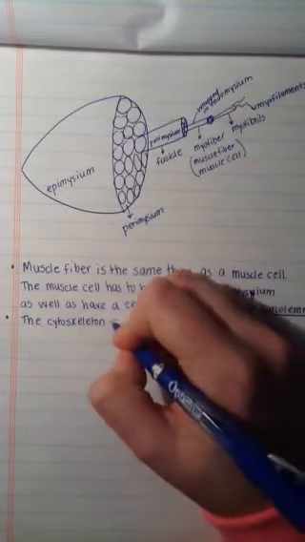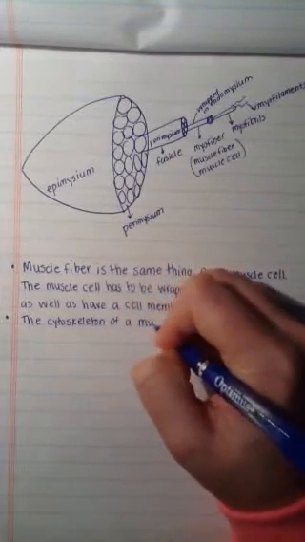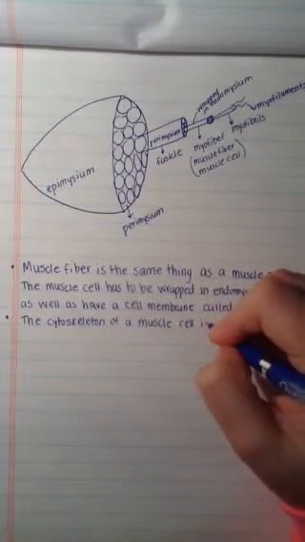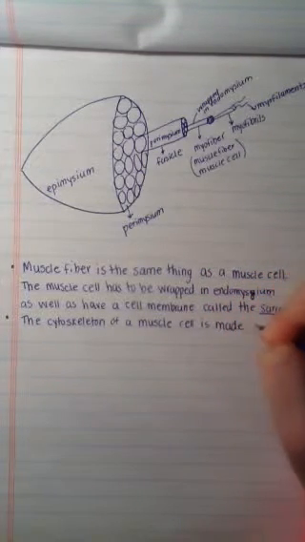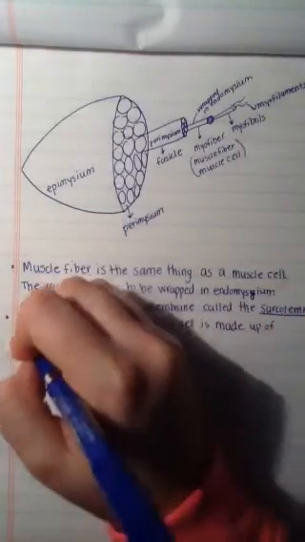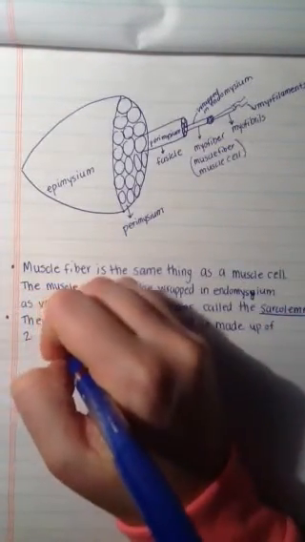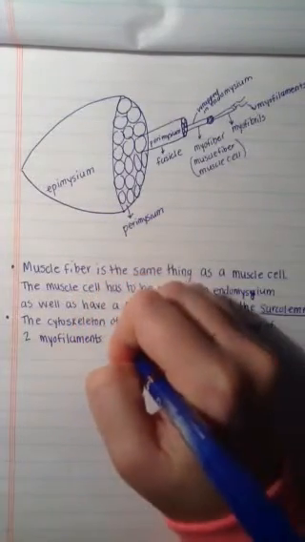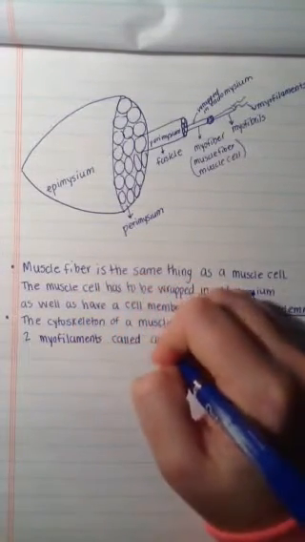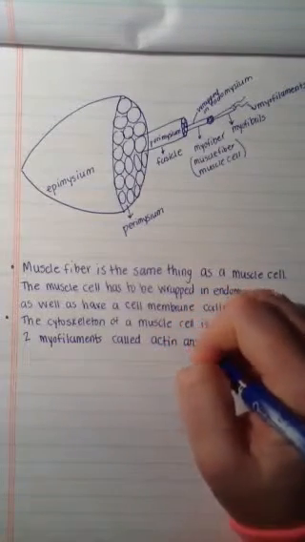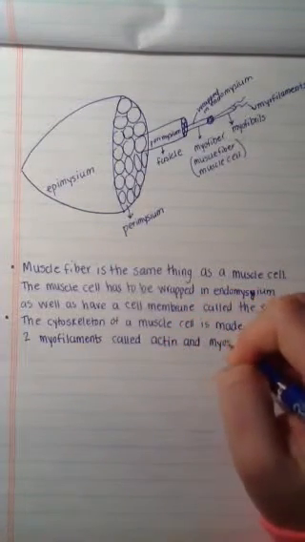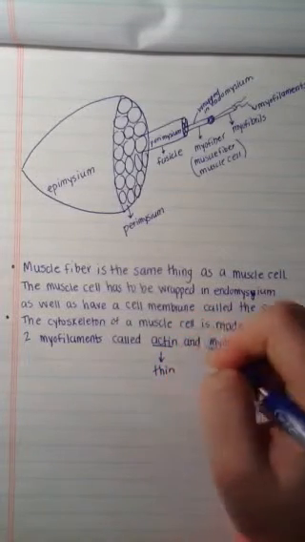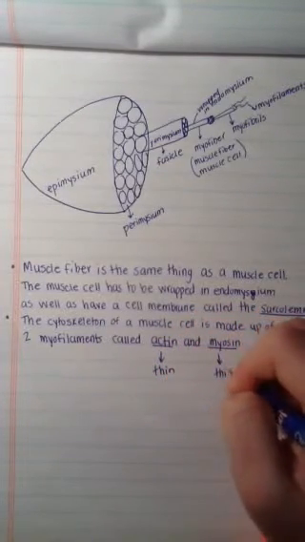Cytoskeleton of a muscle cell is made up of two myofilaments called actin and myosin. One is thick and one is thin. Actin is very thin, myosin is thick.